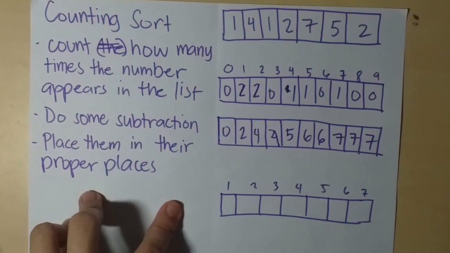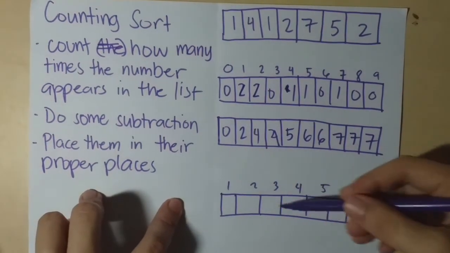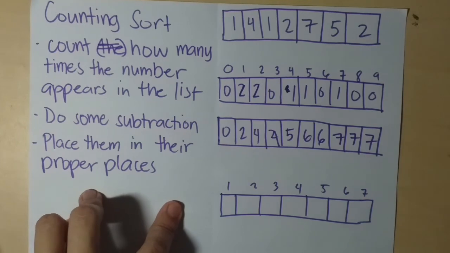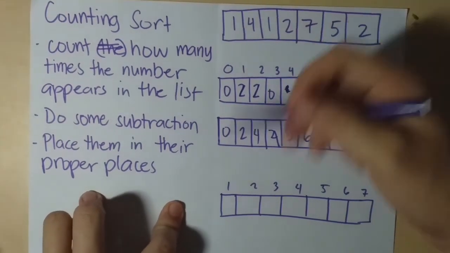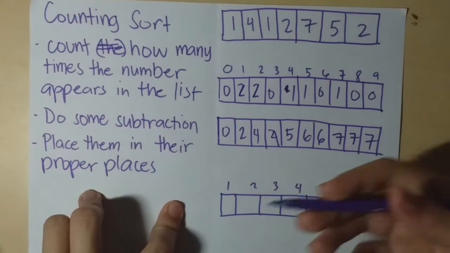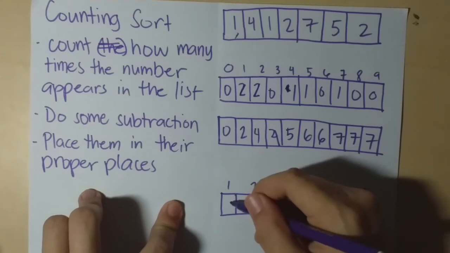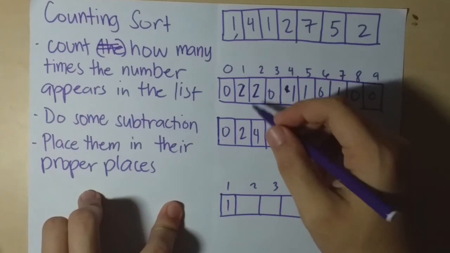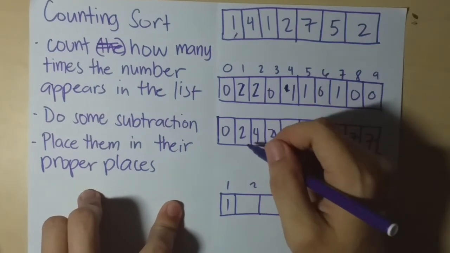So next, you place them in their proper places. We have a list of 7 numbers because initially we have 7 numbers. So we place them in their proper order. So 1 goes right here, and the numbers right here, they minus 1.